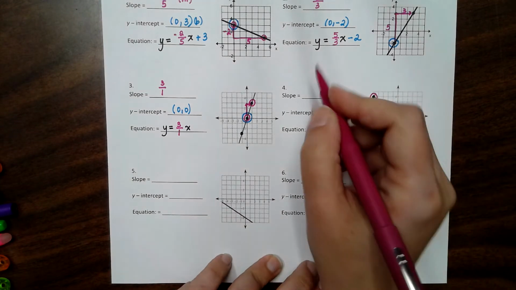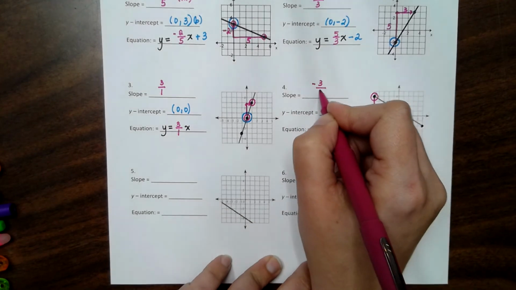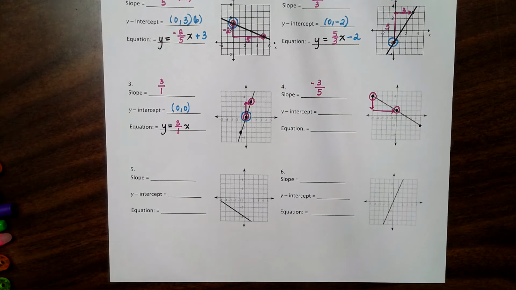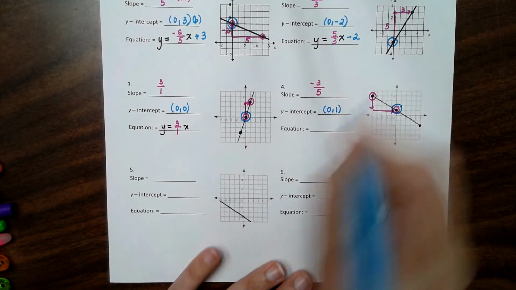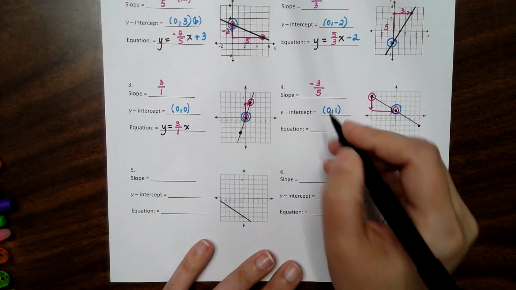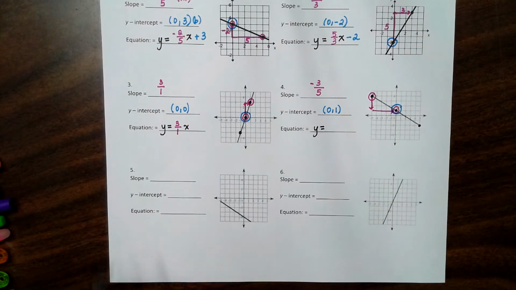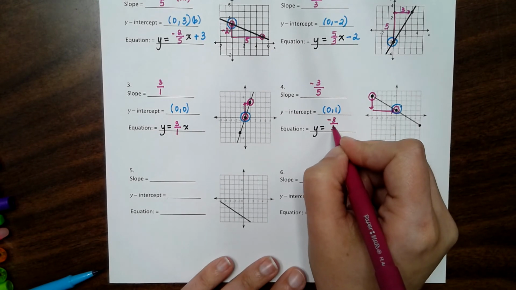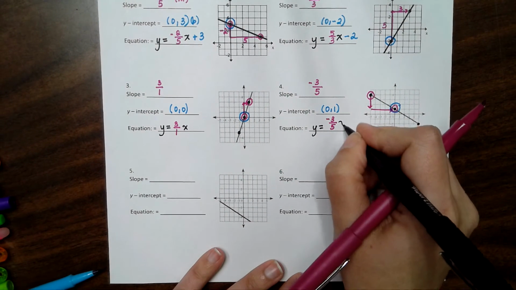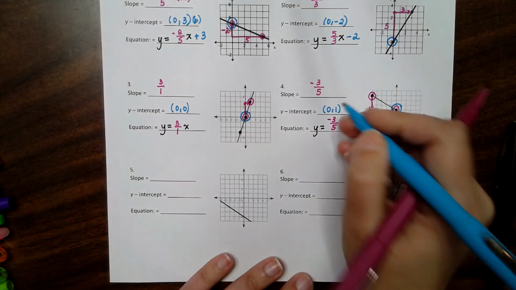So my slope would be -3 over 5. My y-intercept would be 0, 1, which means my equation would be y equals -3 over 5x plus 1.